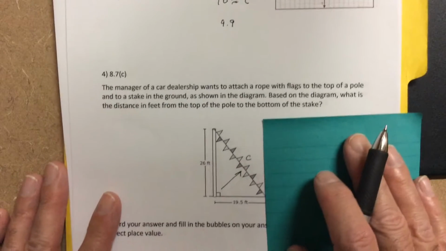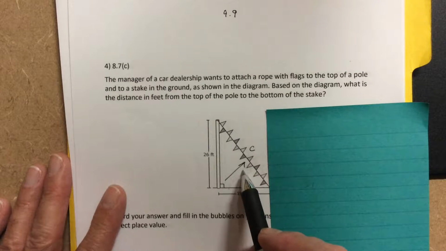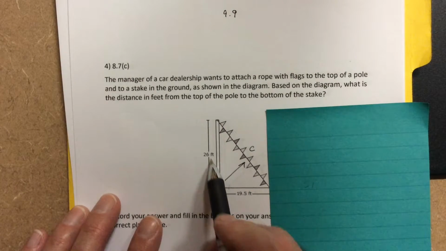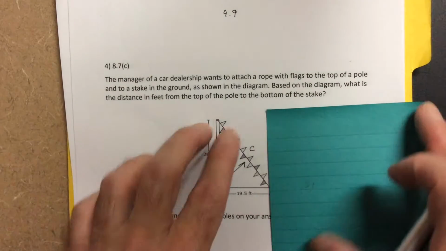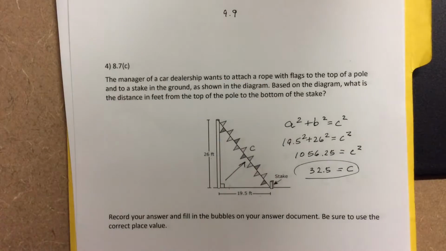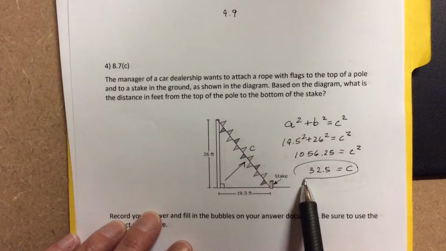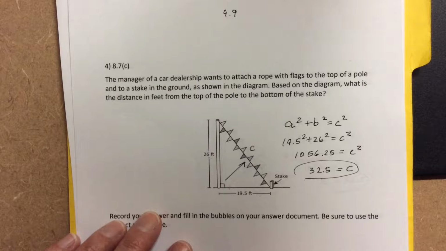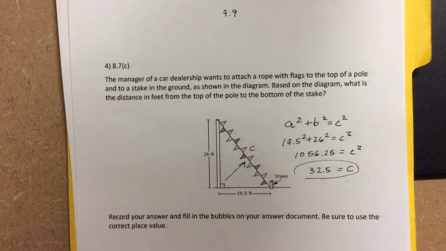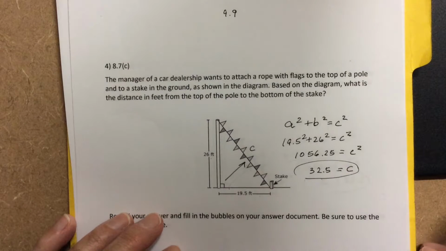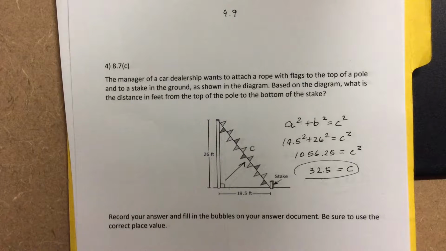Only 2 of you missed. So we're looking for the long side. So it's A squared plus B squared equals C squared. So here is the work. You can match up. Now one of you missed because you put 32 as your answer, when the answer is exactly 32.5. So that's a silly reason to miss. The other one, I think all your work might be wrong, but the other person who missed, you may need to talk to me.